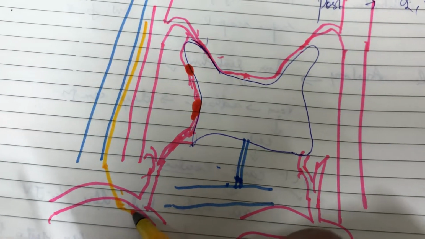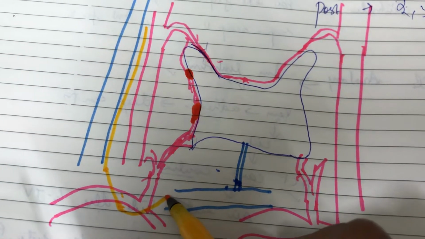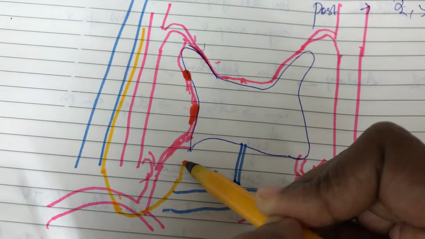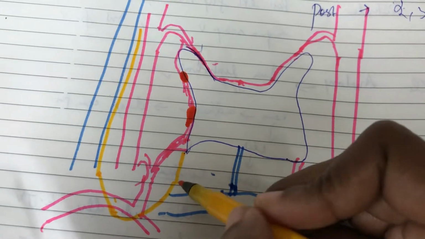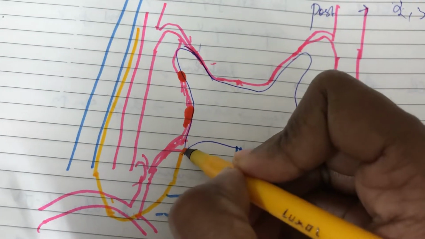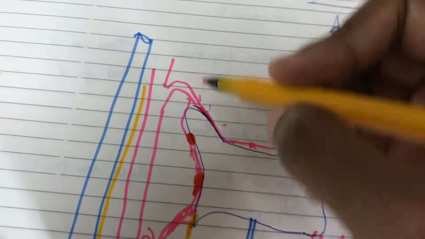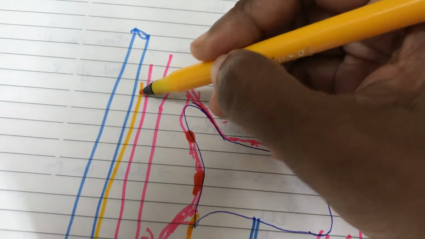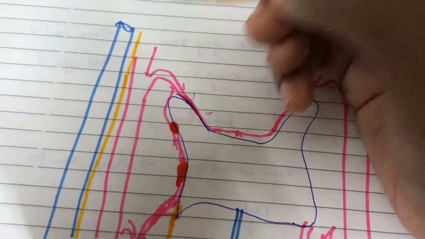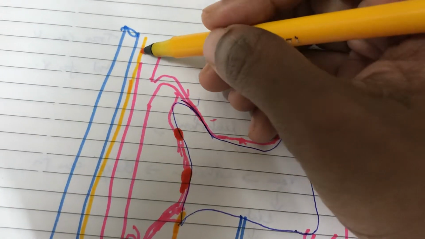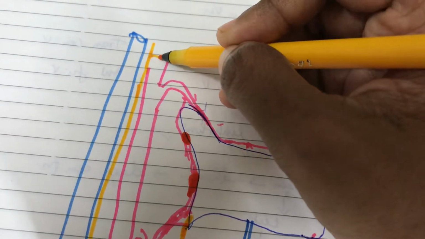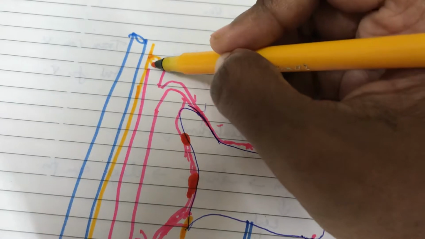Subclavian artery. So it winds around and it comes here, and near the pore both are together. Can you see? And here also I have to draw the external laryngeal nerve. External laryngeal nerve, okay, near the origin.